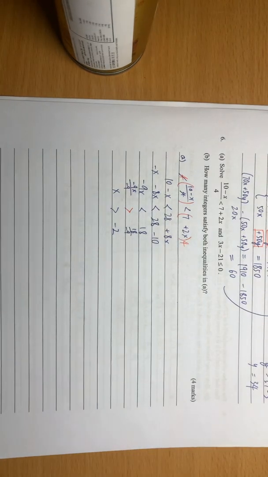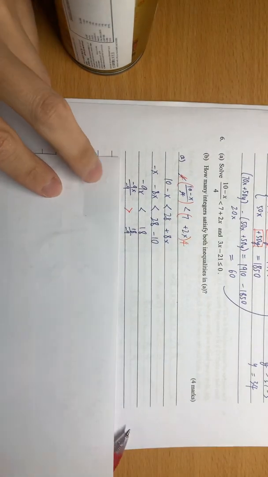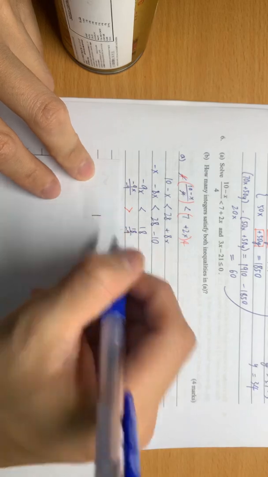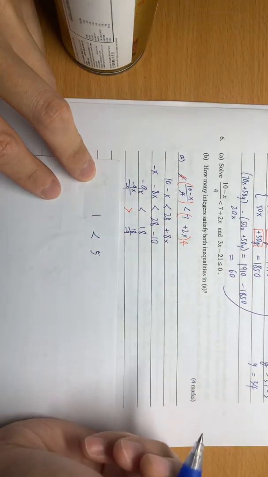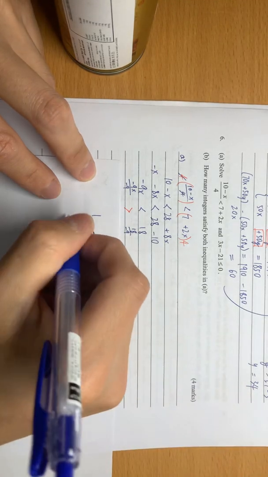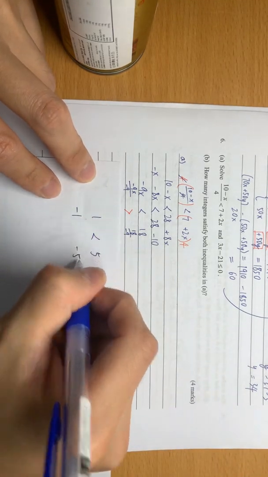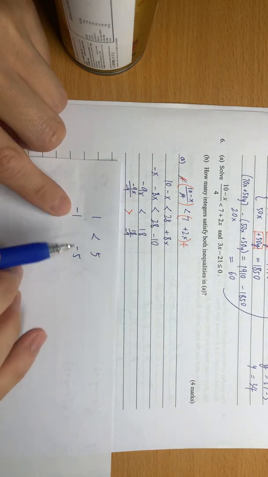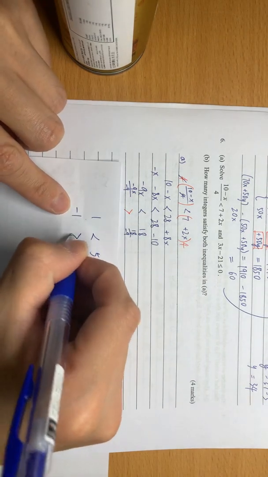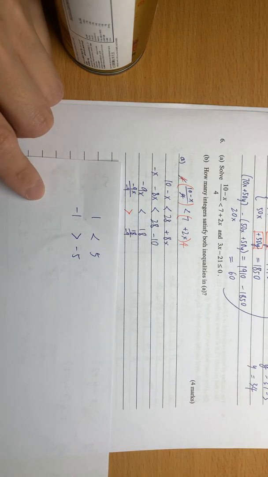If you forget the reason why it triggers the change, I'll give you a simple example. 1 and 5. Obviously 1 is smaller than 5, right? But how about if we consider negative 1 and negative 5? Give $1 or give $5? Of course, negative 1 is better. So negative 1 is larger than negative 5. The direction is reversed.